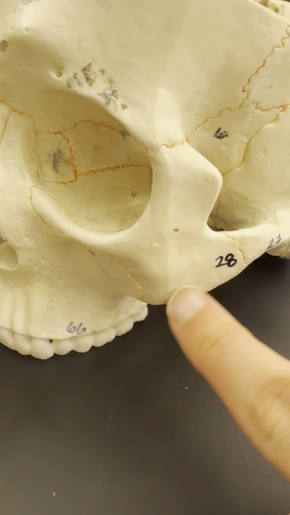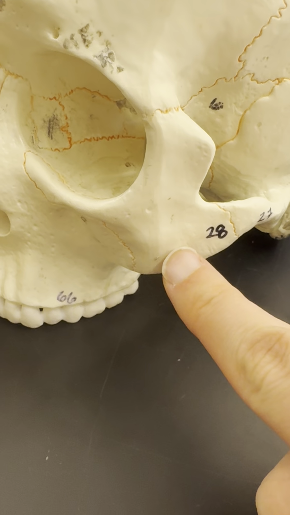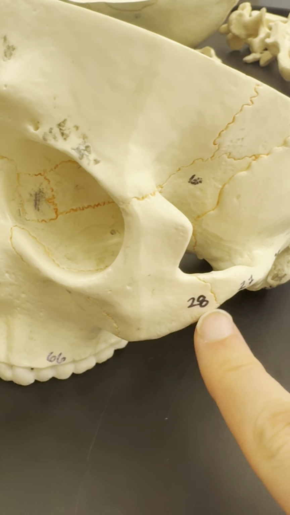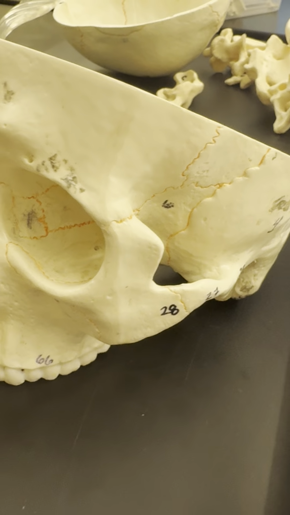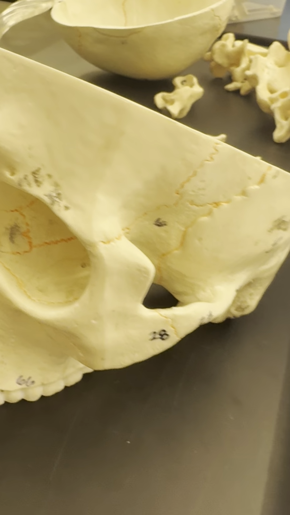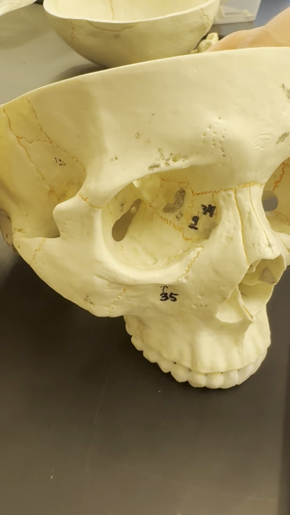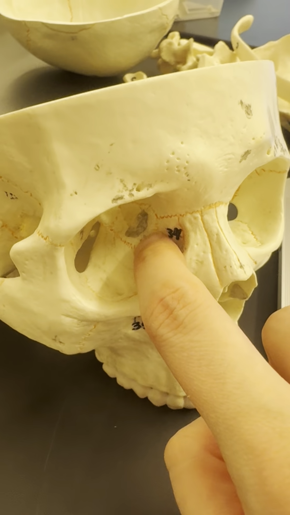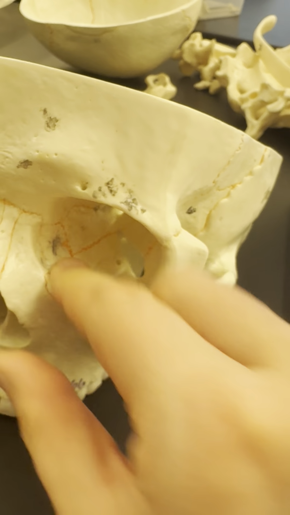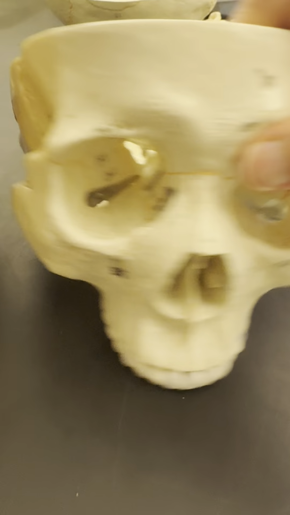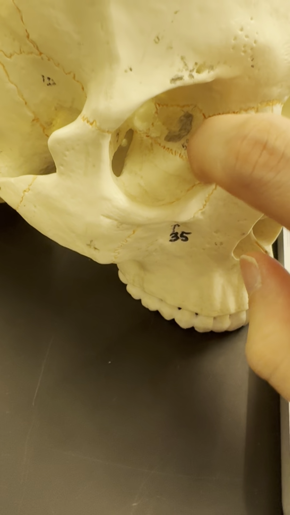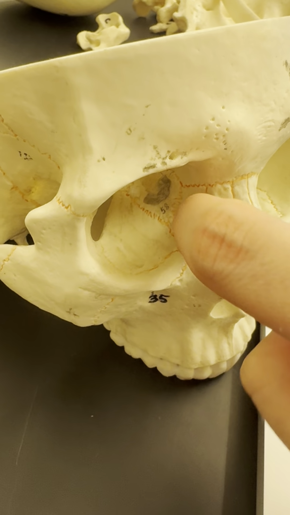This here is the zygomatic bone. Again, that's the cheek bone. And then the temporal process is this area here that articulates with the zygomatic process of the temporal bone. Okay. Lacrimal bones are to the side here and here. Okay. Lacrimal sulcus is just like where it indents in.